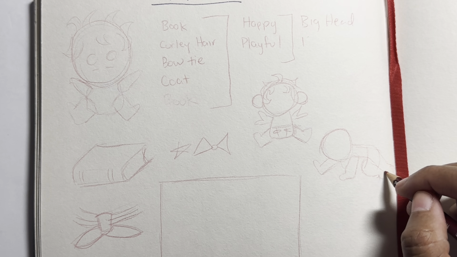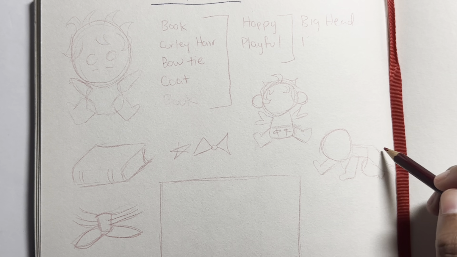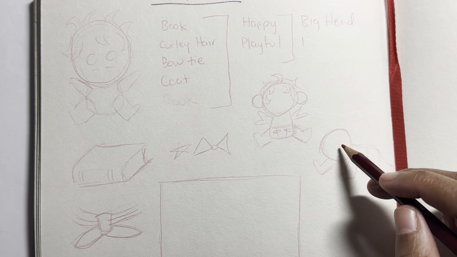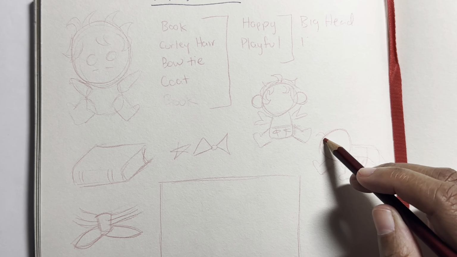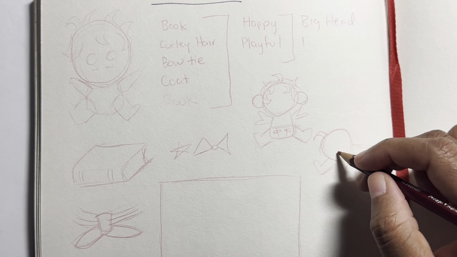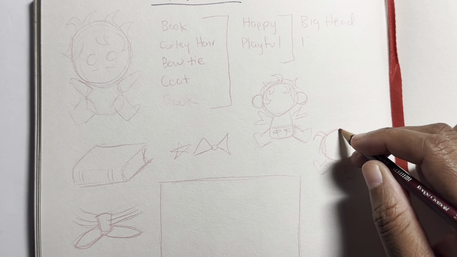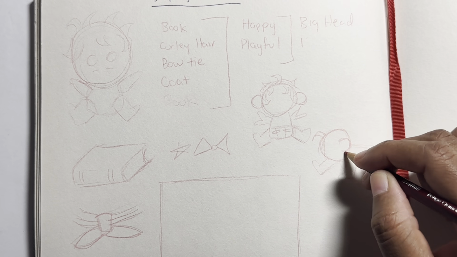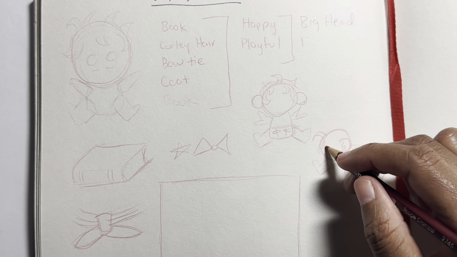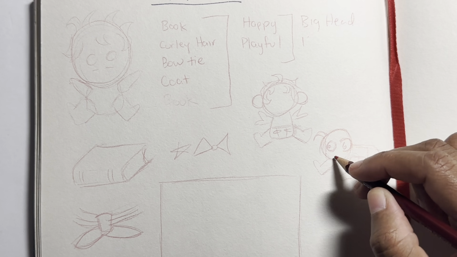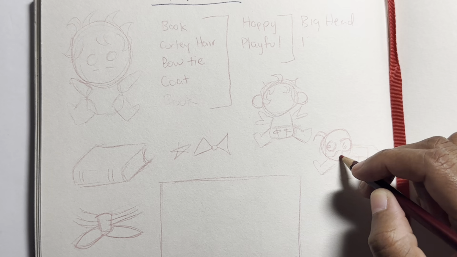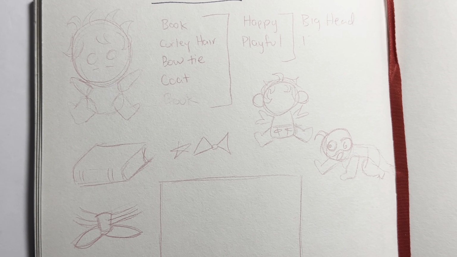Yep, something like that. I'm not really sure which direction his feet would be going, but we'll give him his one little curl at the top. He's crawling, we don't know where he's going, and then we'll give him the big ears, and maybe some wide eyes. Maybe he's super happy. He's on a mission. Okay.